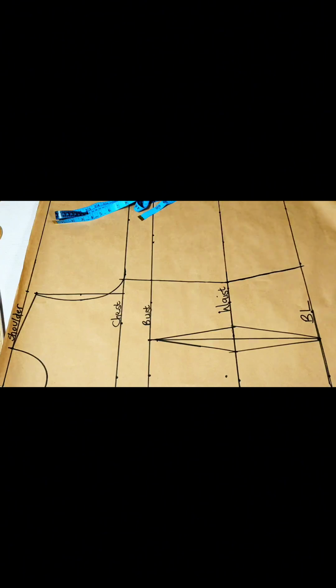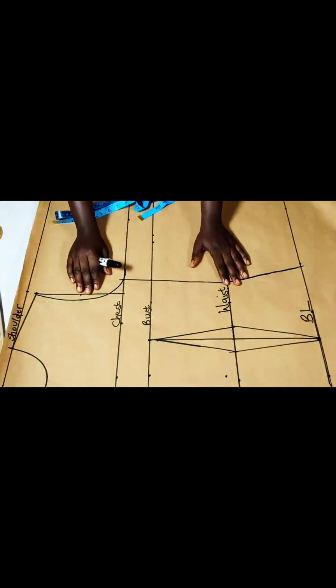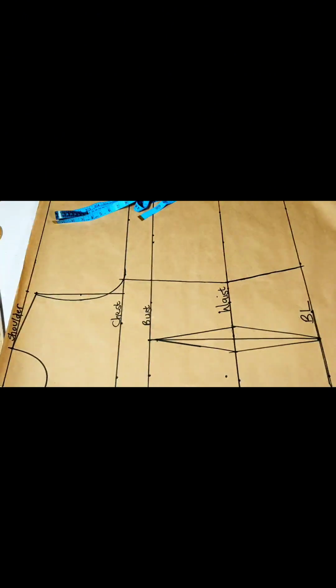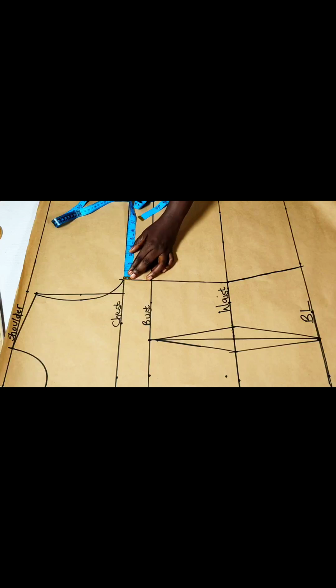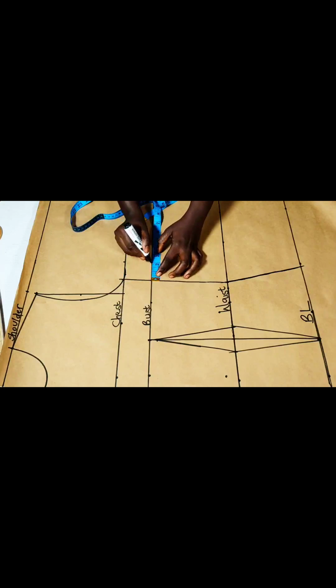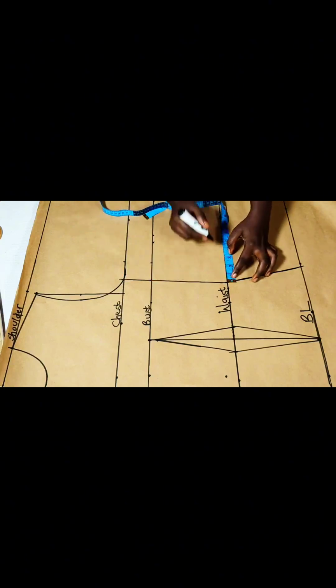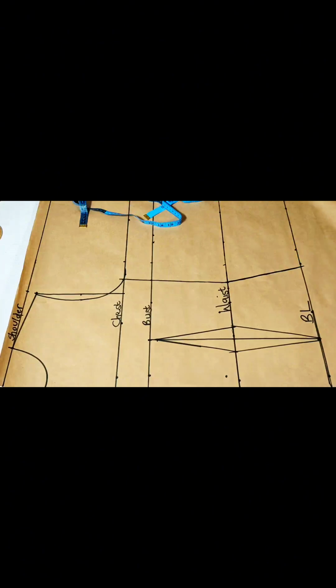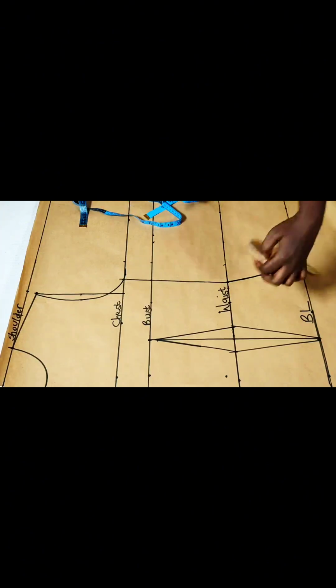Now let's add allowance. When you cut your fabric, whether you are using freehand or a pattern, remember to always add sewing allowance, so that you get somewhere to sew. With my sewing allowance, I am adding 2 inches all around: 2 inches at my chest line, on my bust line, on my waistline, then on my blouse length line. Then I connected them with my ruler.